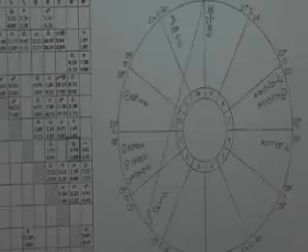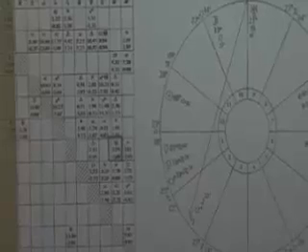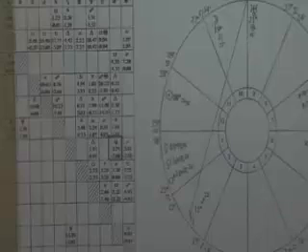So, two sesquiquadrates in this chart. Let's try and delineate this since we've got one, and I think we have time. We have a sesquiquadrate from Saturn to the Midheaven. Saturn, 12 Sagittarius 22, second house of money and finances, to the Midheaven, 26 Cancer 06. Anyone want to hazard a delineation on this?